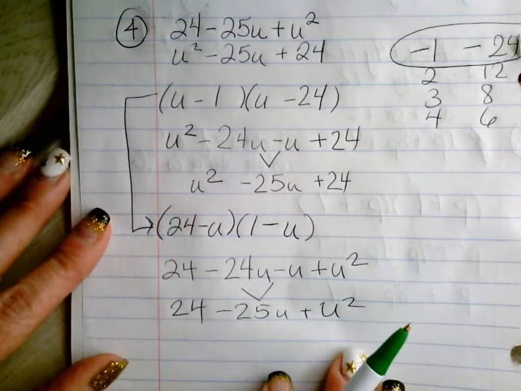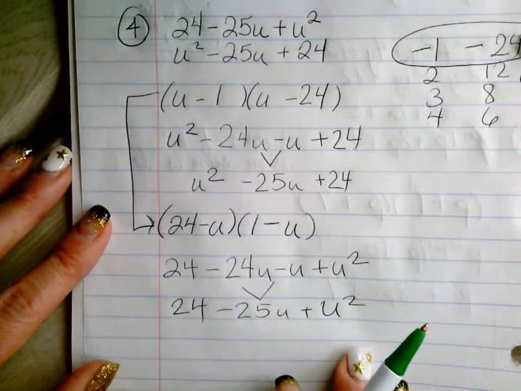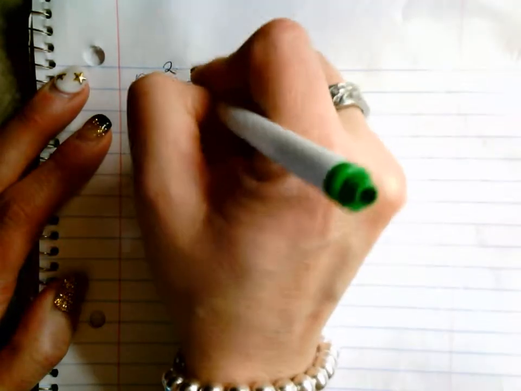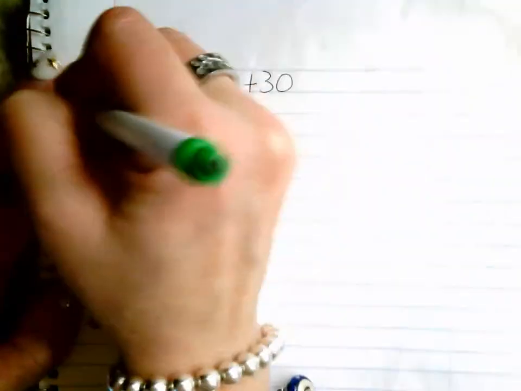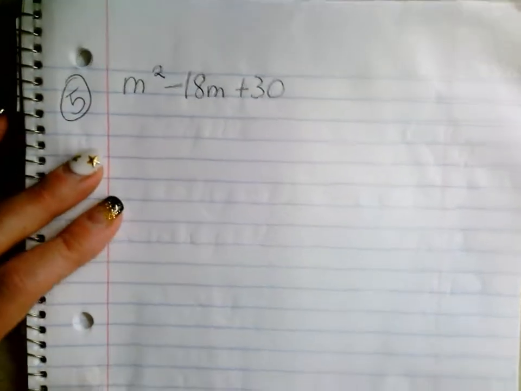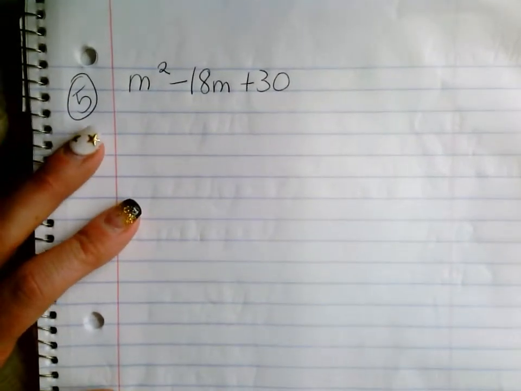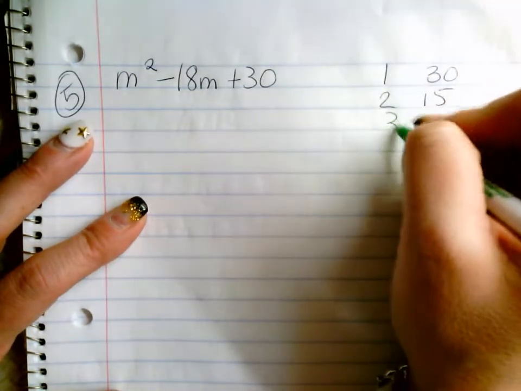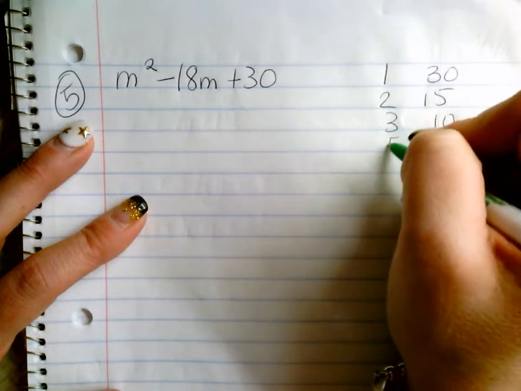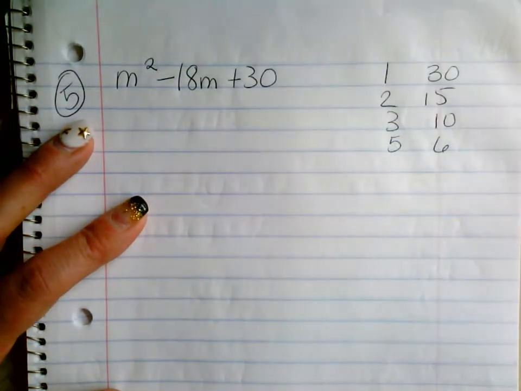Now, there is one more scenario that you might face today, and that is, what if something is just not factorable? And there are situations like this, and that is example 5 in your book, which I'm doing my own, 18m plus 30. So this one would fit with example 5. So, factors of C whose sum is B. Let's get our factors lined up. 1 and 30, 2 and 15, 3 and 10, 4 no, 5 and 6, and that's it.